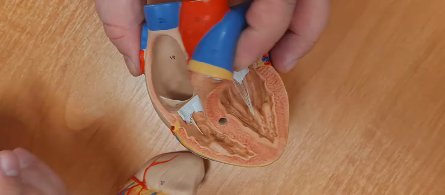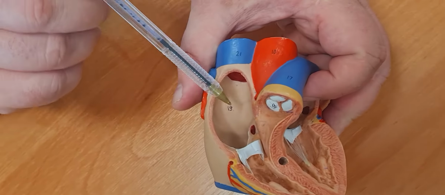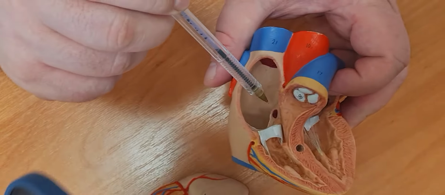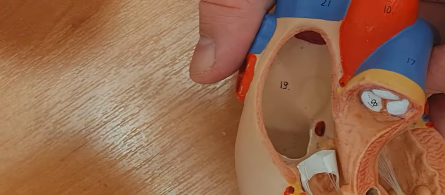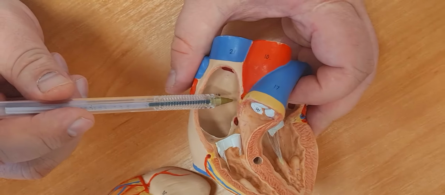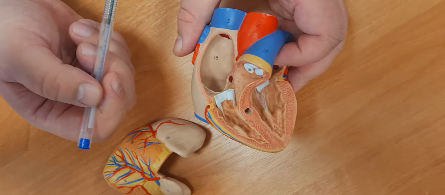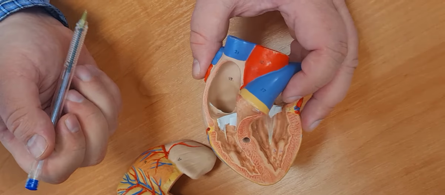On the wall between the right atrium and left atrium, we can see the fossa ovalis. Here it is, fossa ovalis. This fossa ovalis is the place where in the fetus we have an opening, the foramen ovale. But in adults, here it is, fossa ovalis.